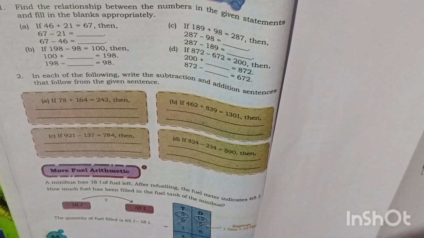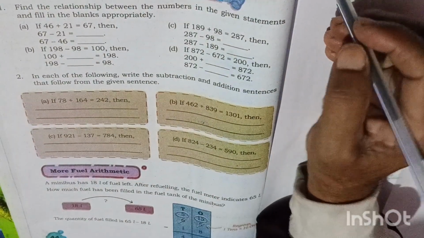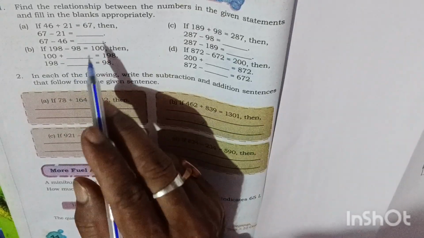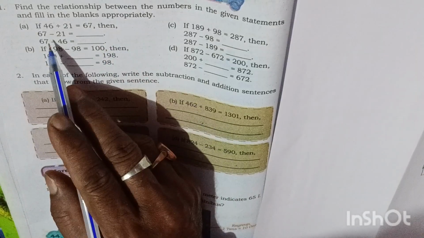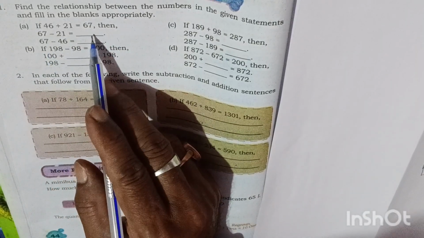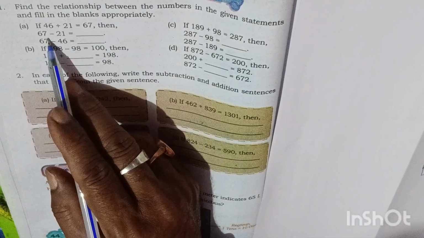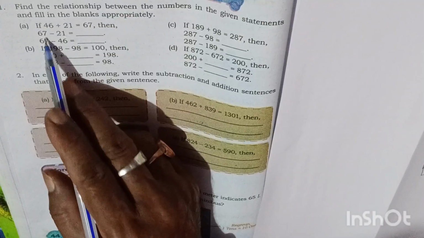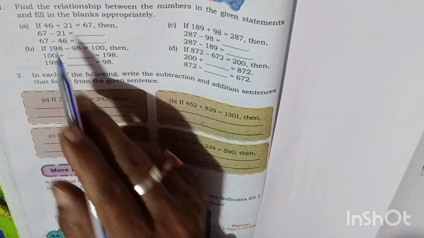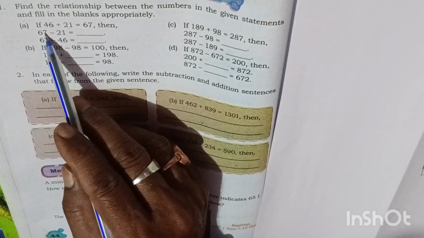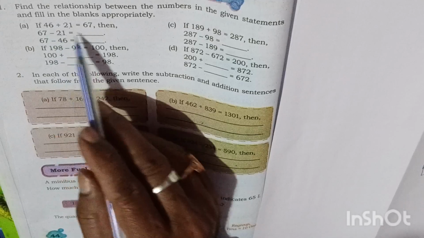Then the relationship between addition and subtraction. What is the relationship between addition and subtraction? In A, you are given that if 46 plus 21 is equal to 67, then 67 minus 21 is equal to what? And 67 minus 46 is equal to what? When 21 is subtracted from 67, the answer is the other number. There are three numbers: 46 plus 21 is 67. 67 is here, 21 is here, so the answer is 46.